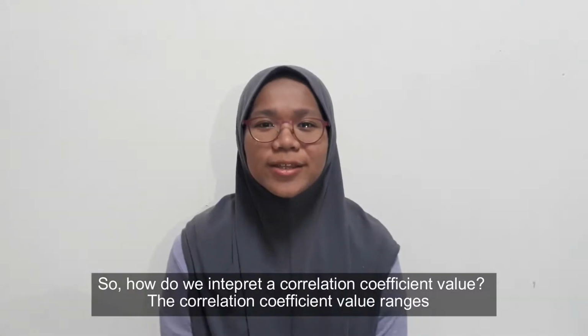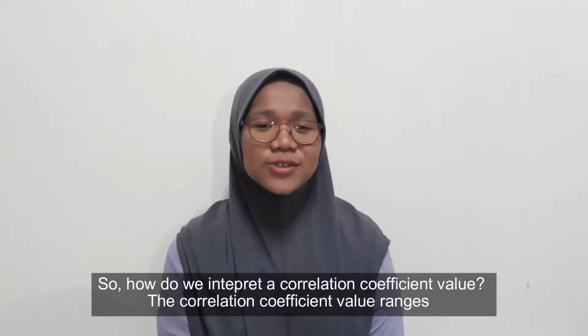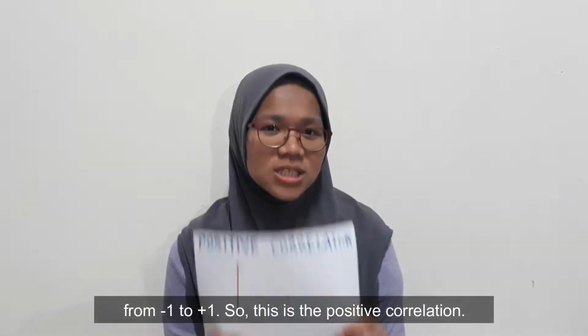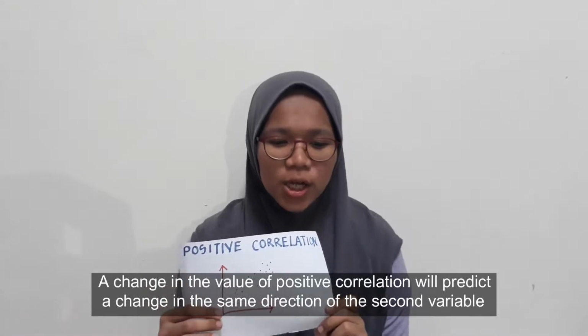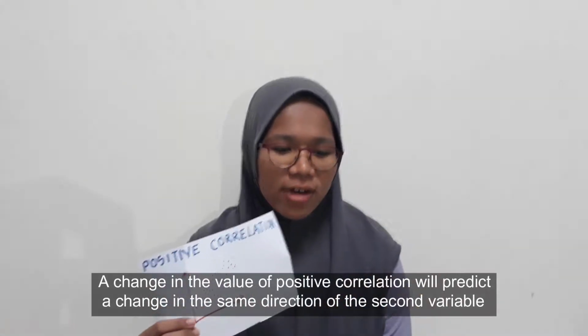So, how do we interpret a correlation coefficient value? The correlation coefficient value ranges from -1 to +1. So, this is the positive correlation. A change in the value of one variable in a positive correlation will predict a change in the same direction of the second variable.